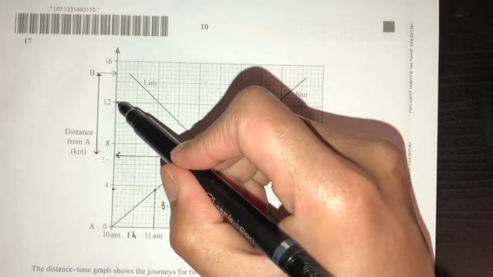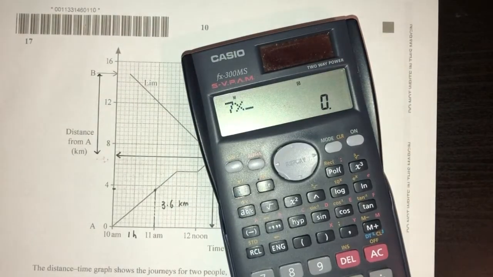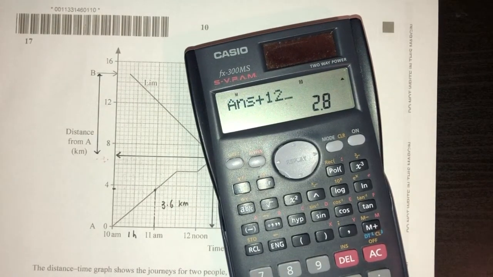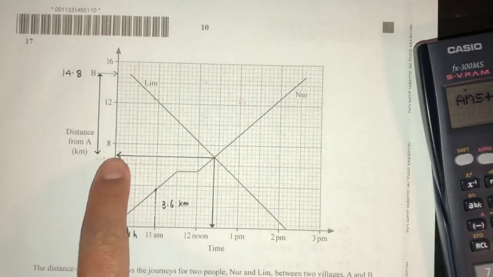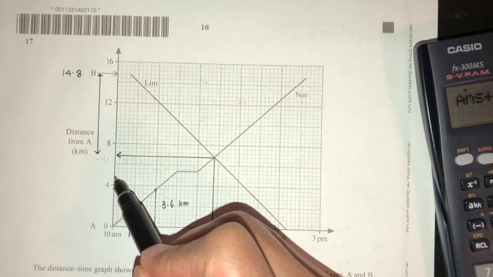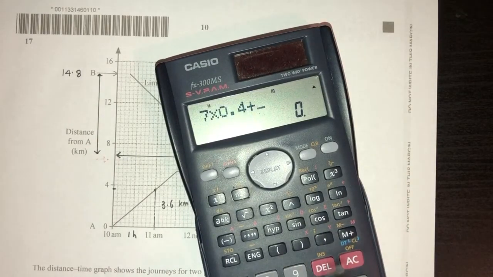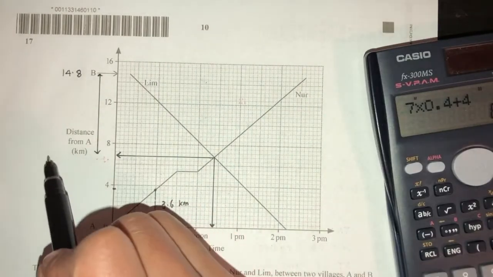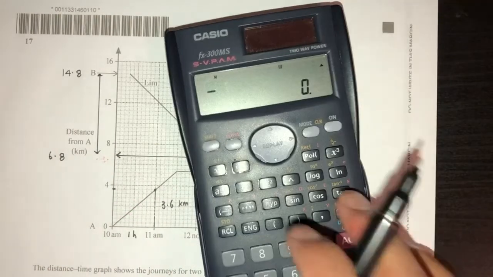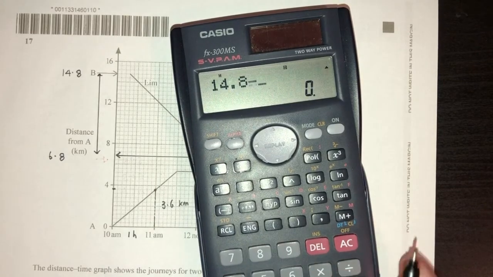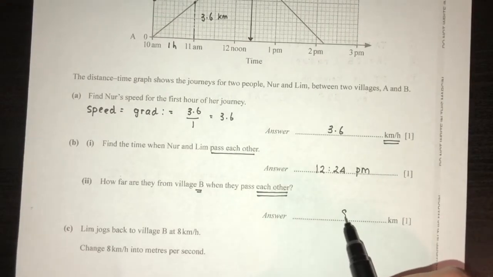What is this value here? Let's count. We have 1, 2, 3, 4, 5, 6, 7. So 7 times 0.4 plus 12 will be 14.8. This is 14.8. And what is this reading here? Let's count. We have 1, 2, 3, 4, 5, 6, 7. So 7 times 0.4 plus 4 will be 6.8. So the distance in between will be 14.8 minus 6.8. That will be 8. So the distance from B will be 8 km.